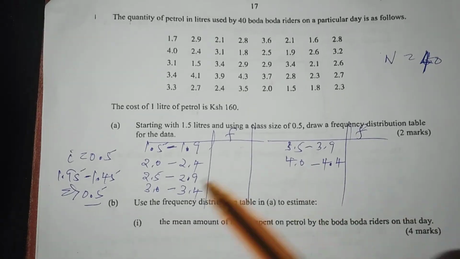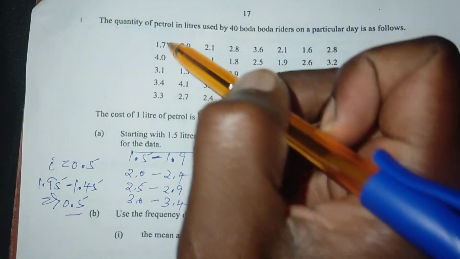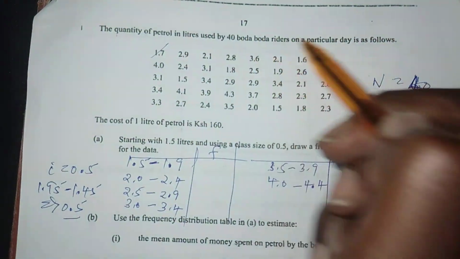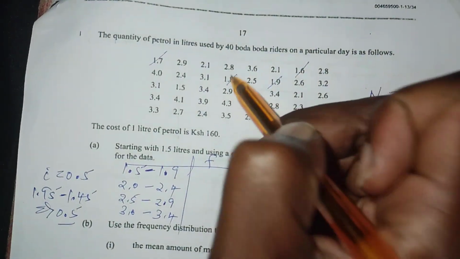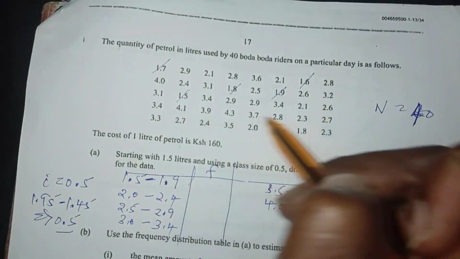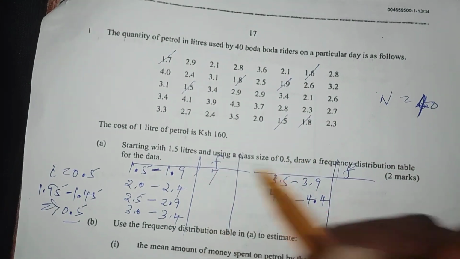So we are going to count between 1.5 and 1.9. How many of them? The frequency: you have 1, 2, 3, 4, 5, 6, 7. So you have 7 as the frequency.